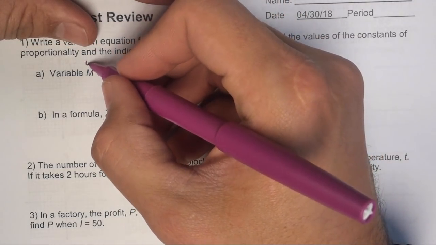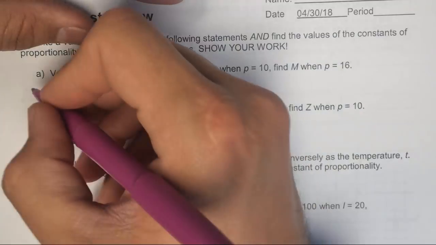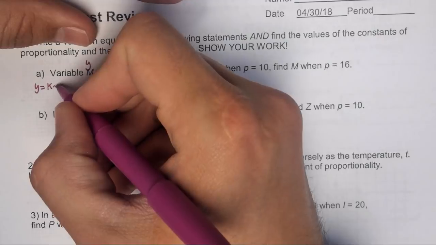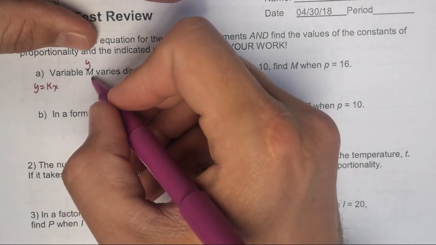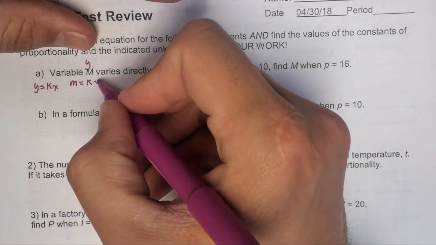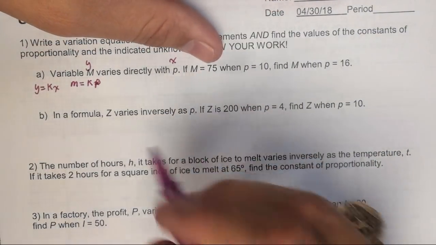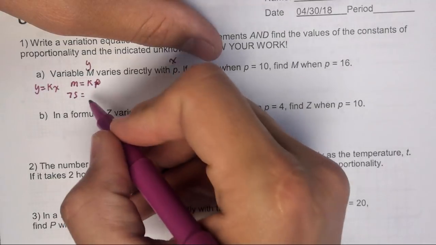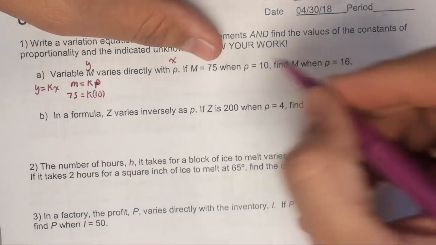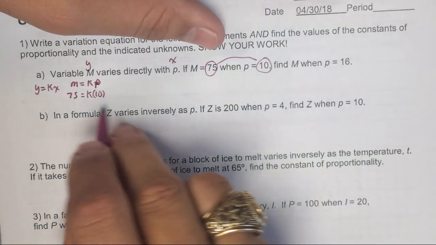If variable m varies directly with p, those are my x and y's, and it varies directly is the one where we say y equals kx. So in this case, we're going to have m, which is my y, is equal to k times p. So now, if m is equal to 75, we're going to find k, and then p is 10. So this 75 and this 10 are tied together. That's why we use them in the same one.